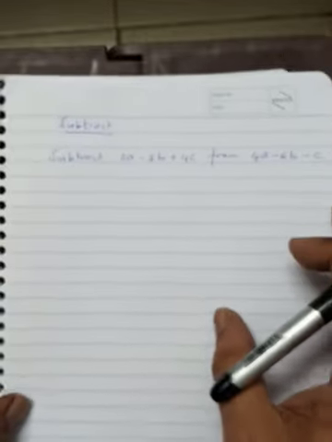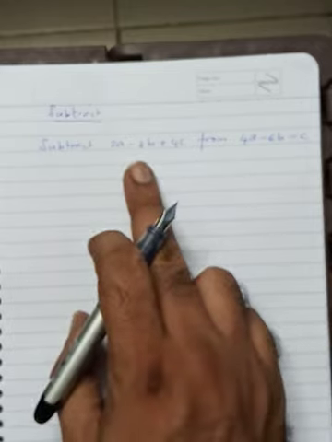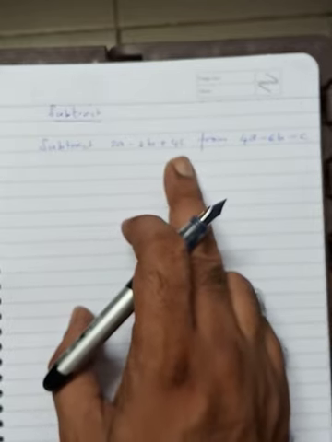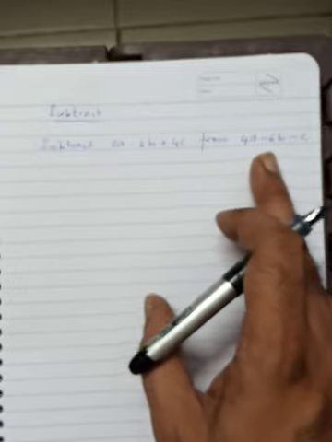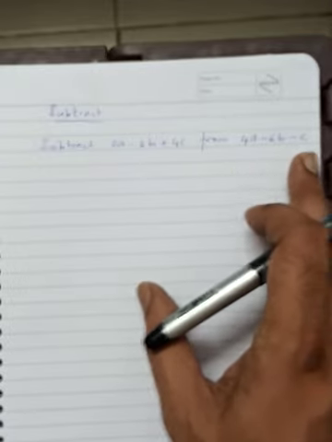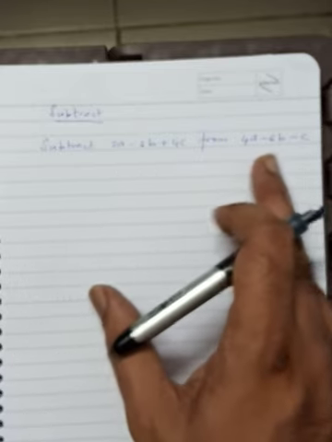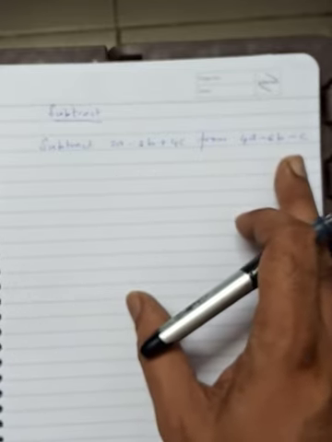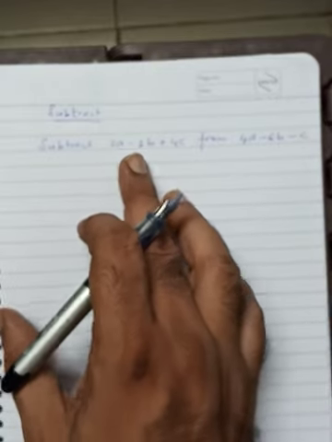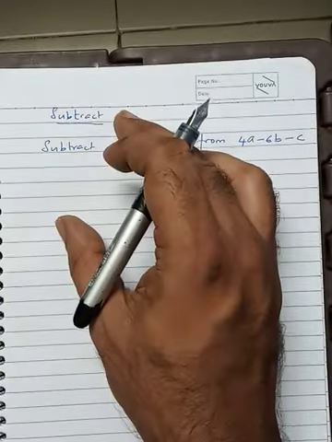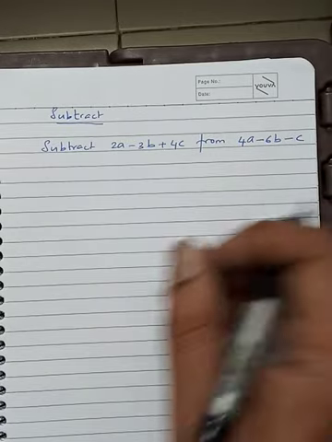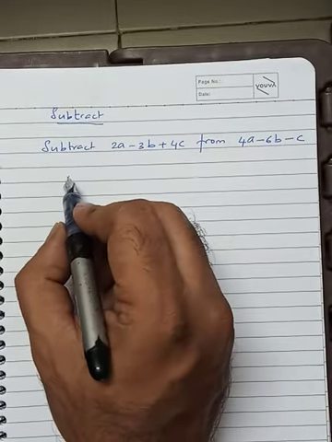Subtraction is something a little bit of a trick, because when we do subtraction, we have to be very careful with the question in the first place. Here it says subtract 2a minus 3b plus 4c from 4a minus 6b minus c. If we write this first minus this, you are wrong in the beginning itself, because I am telling you to subtract this from this. I am taking this out from this. So I'll have to write this expression first over here.